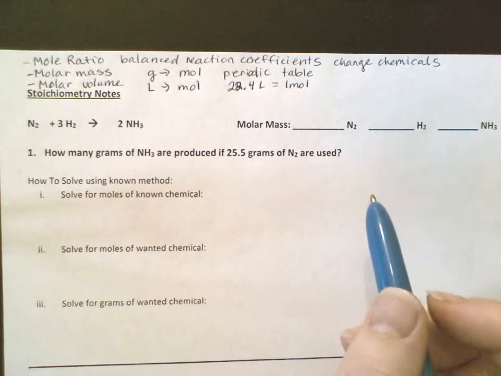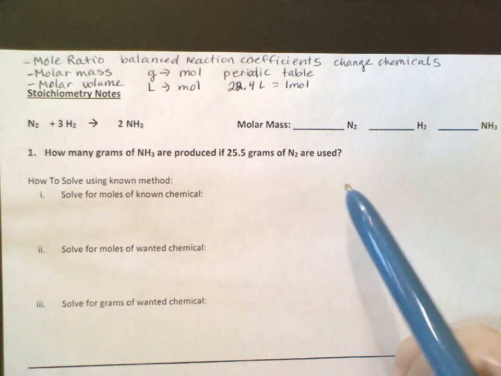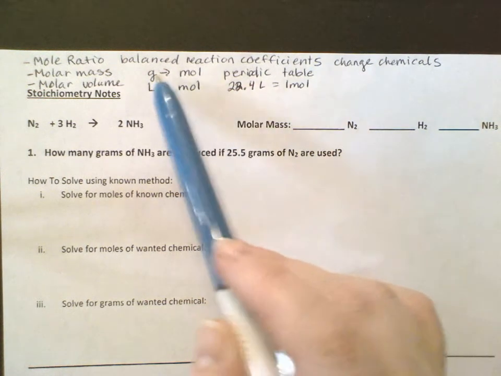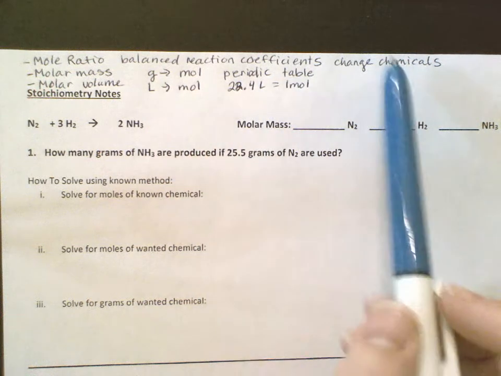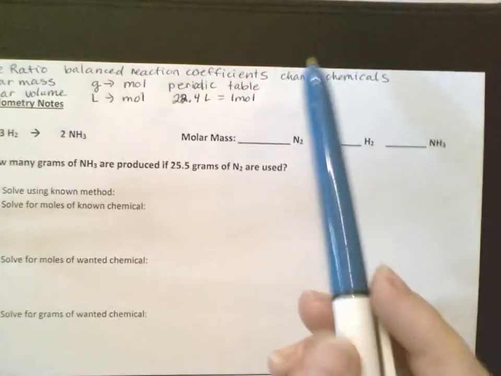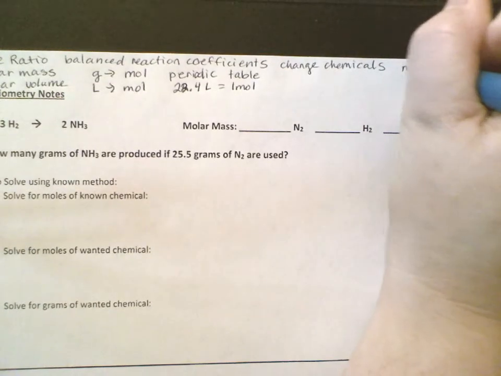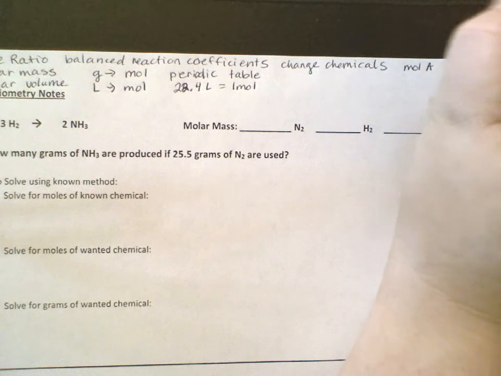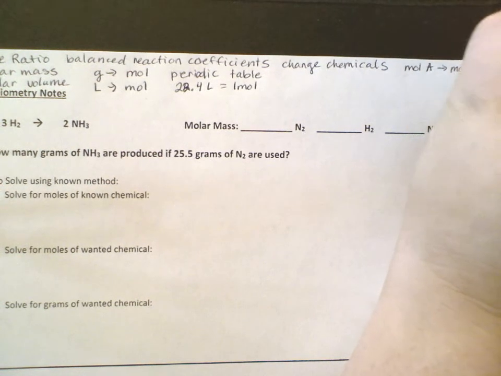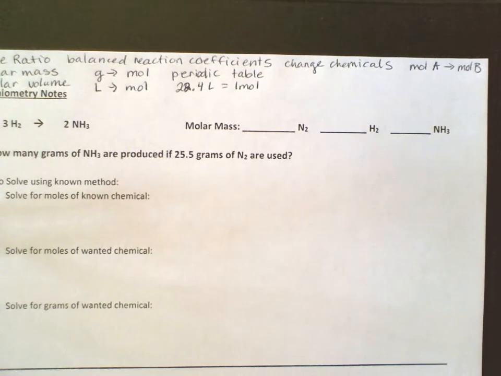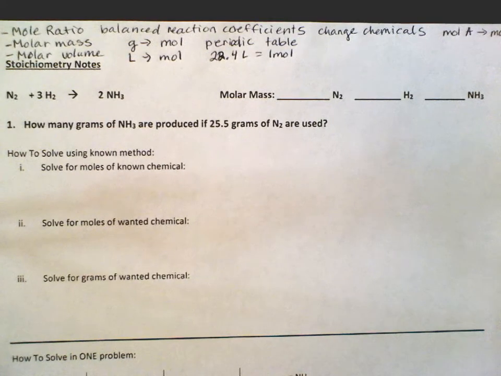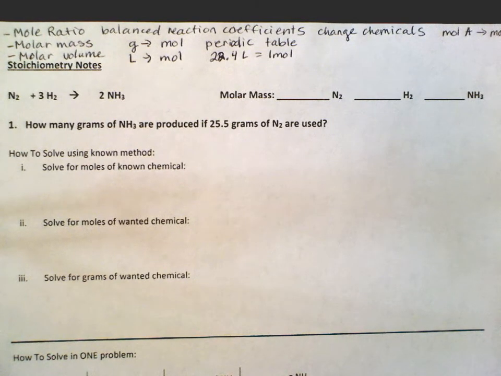So we've got these 3 tools that we can use to change our units around. We can go between grams and moles, liters and moles, and we can also change chemicals, and that keeps the mole the same. Our unit stays the same, but our chemical changes. So like moles of A to moles of B. So using those 3 tools, and sorry if you can hear my coffee pot in the background, we are going to approach these more complex problems.